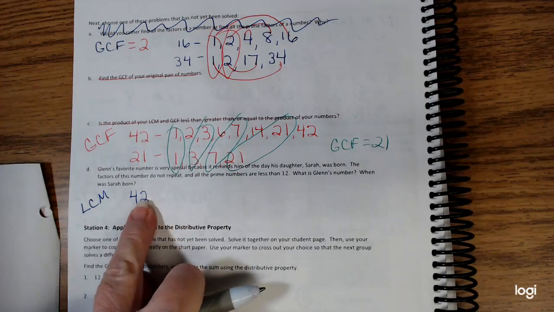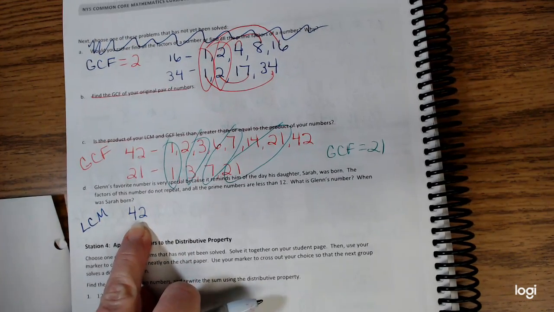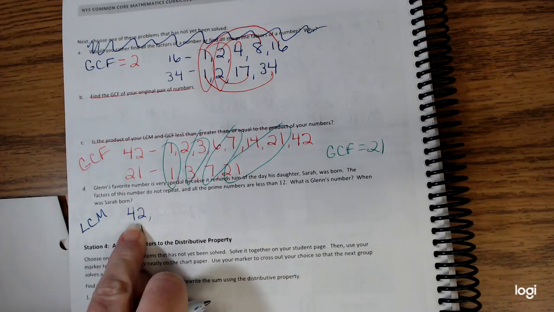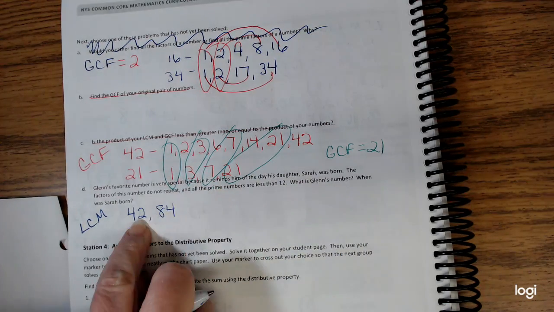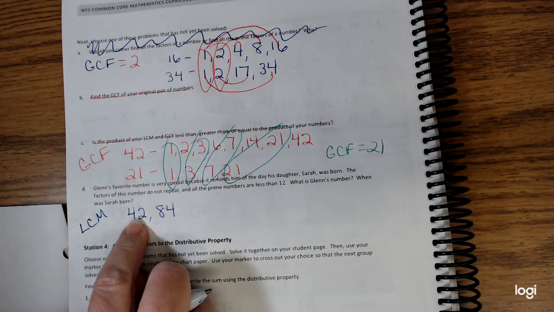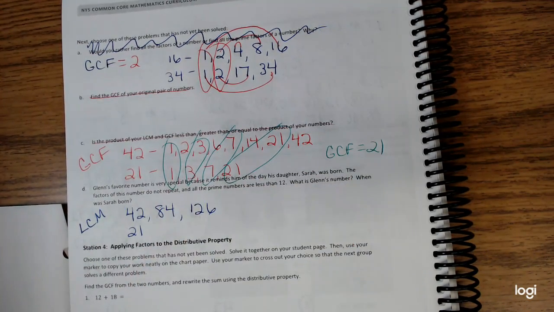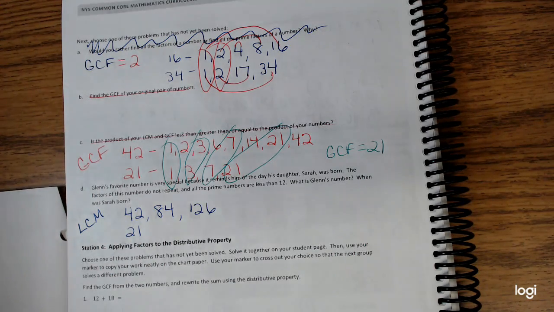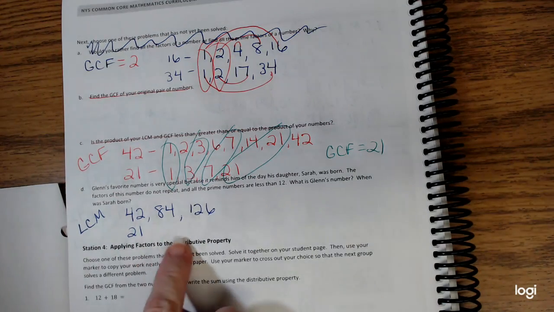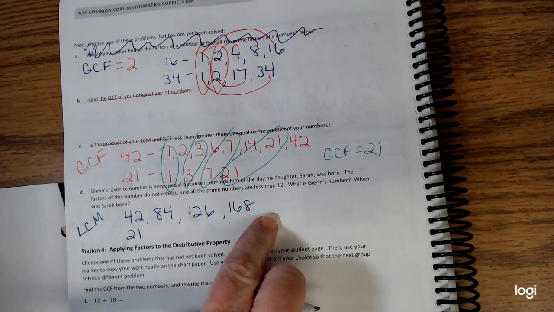All right, so if I count by 42s, we have 42 times 1 is 42. 42 times 2 is 84. 42 times 3 would be 126. And then 42 times 4 would be 168.